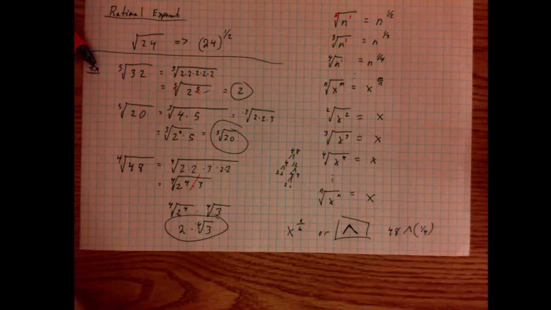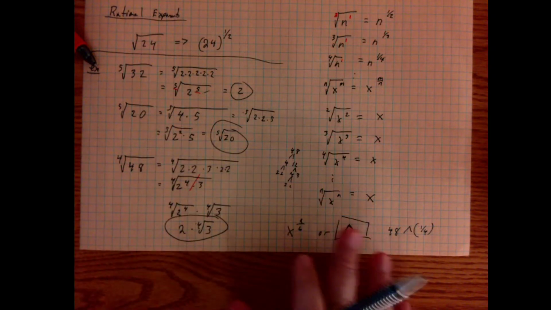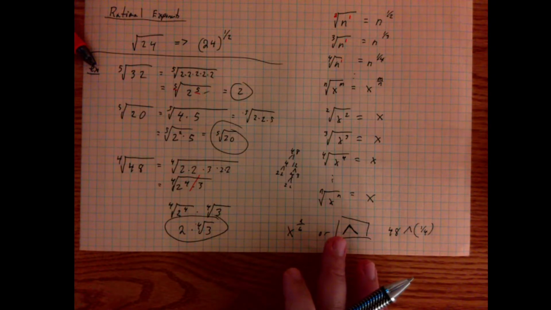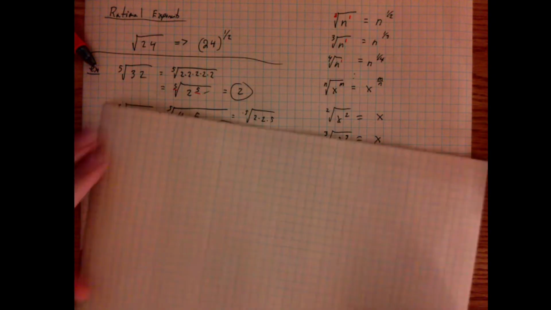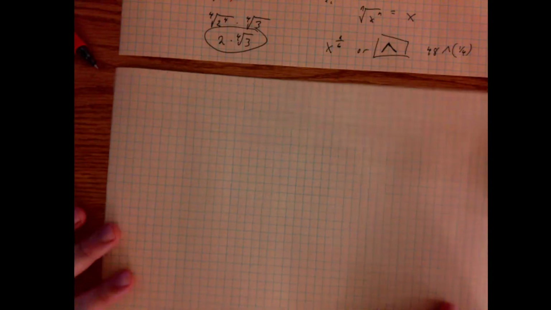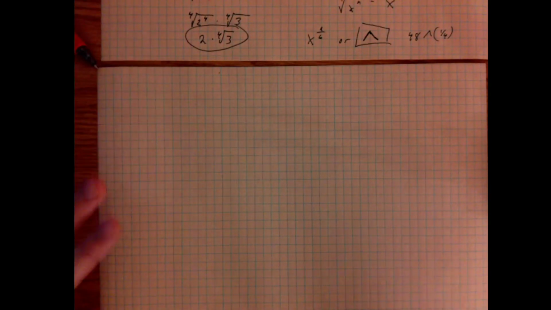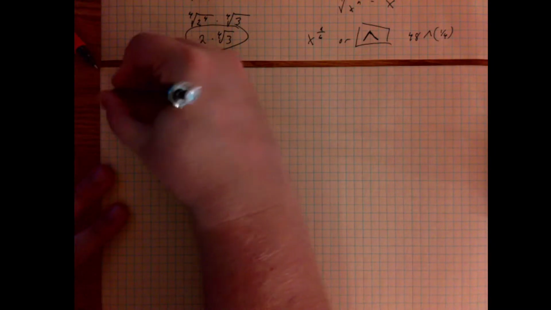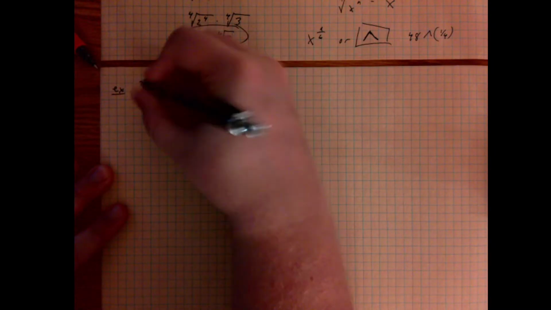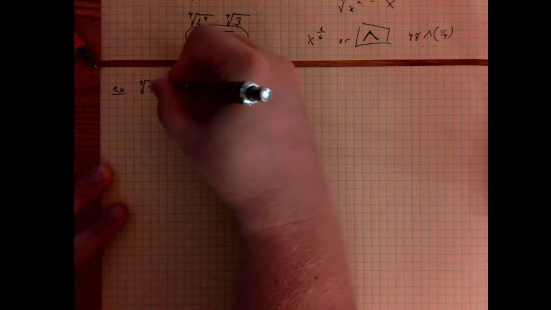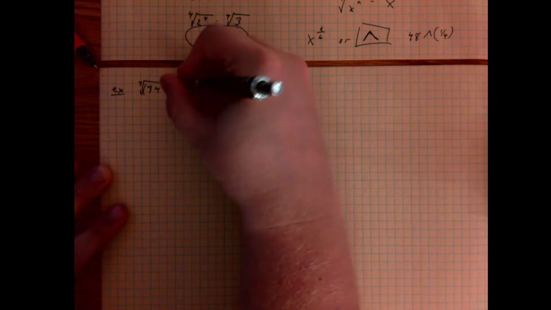Well, those are great for talking about, but you need to know how to do both parts of this, which is whenever you're dealing with a function with powers inside and out. So let's take a look at another one. What if I offered something like the cube root of 343 squared?